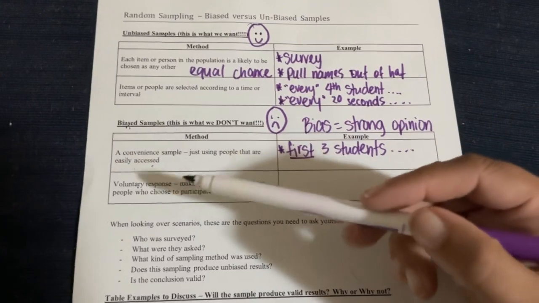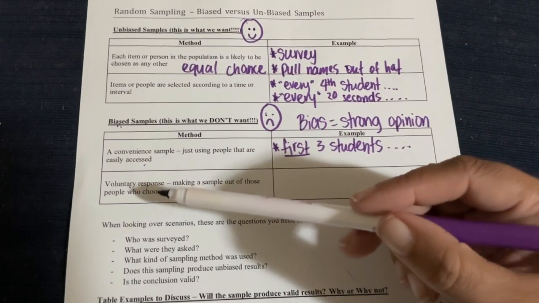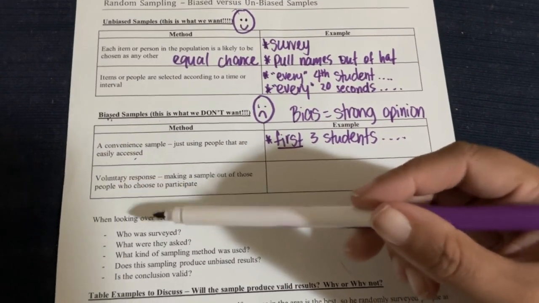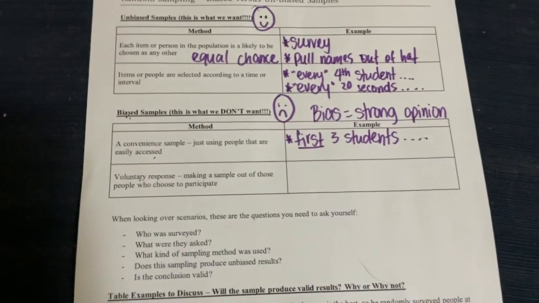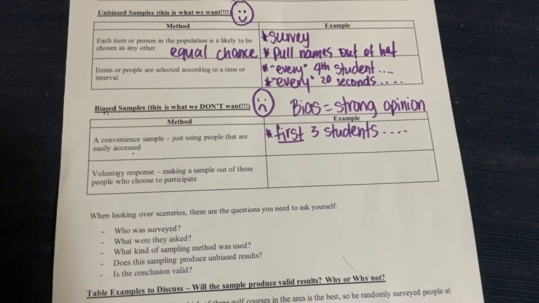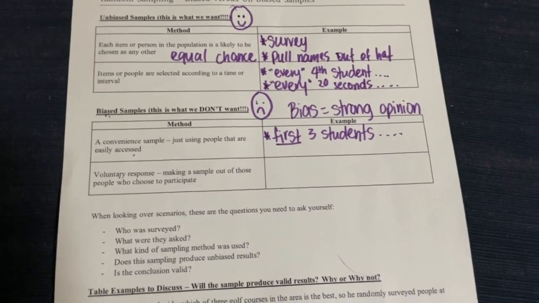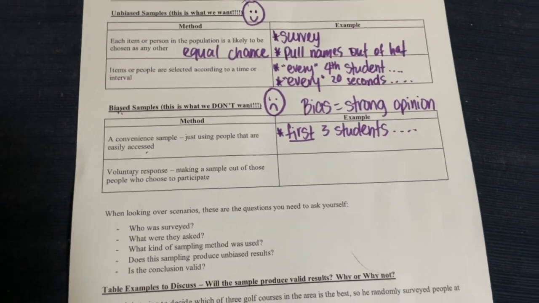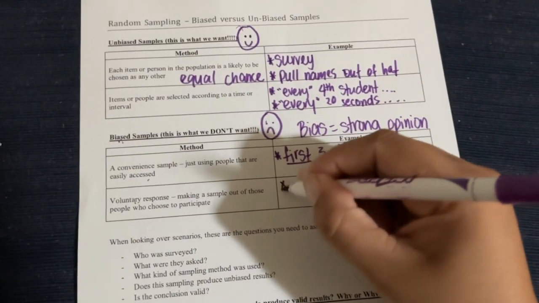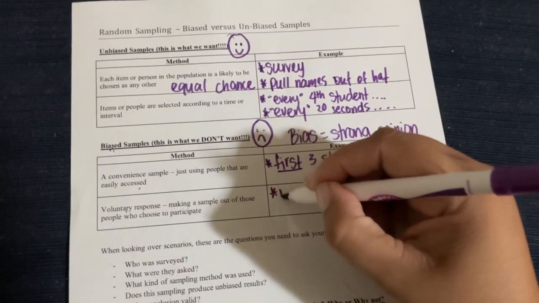So we only give out surveys to people who are interested and have a strong opinion and will most likely answer the survey or questionnaire. So one example for that is through volunteer.